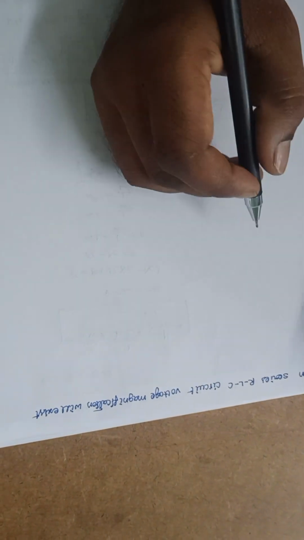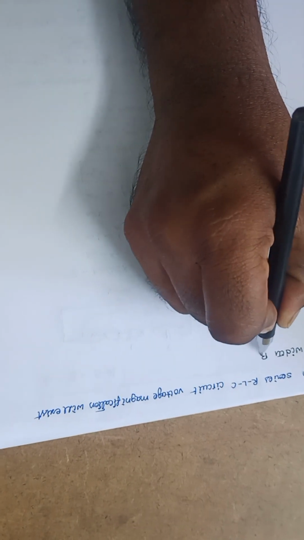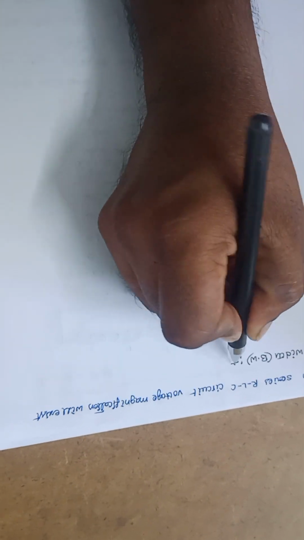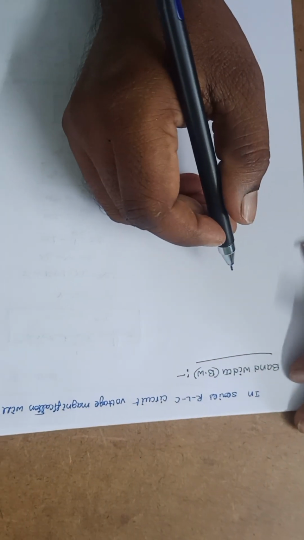Next thing is finding the bandwidth of a series RLC circuit. Bandwidth. Okay, so what is the bandwidth? Let me define the bandwidth here. So before going to define the bandwidth of a series RLC circuit, let me draw this current waveform.